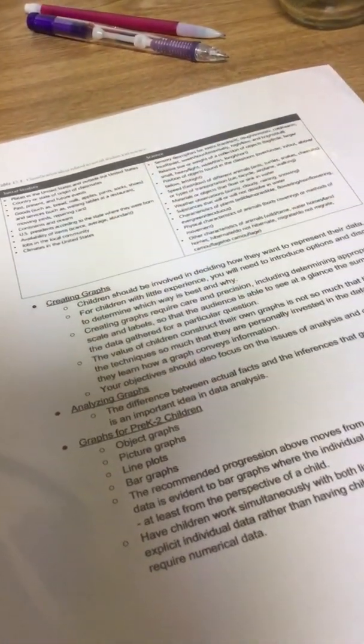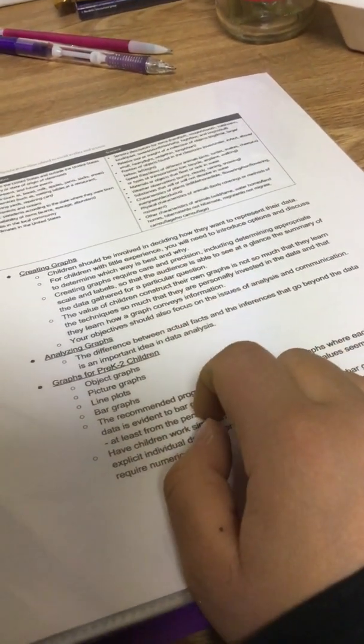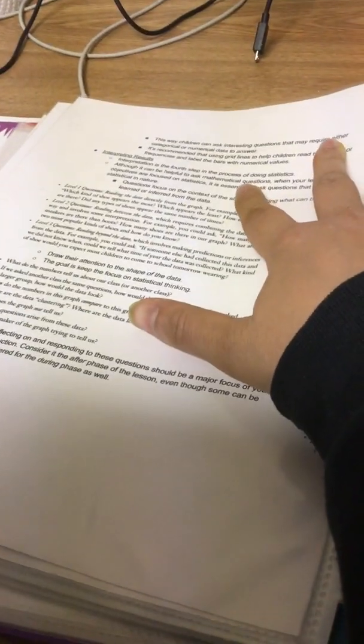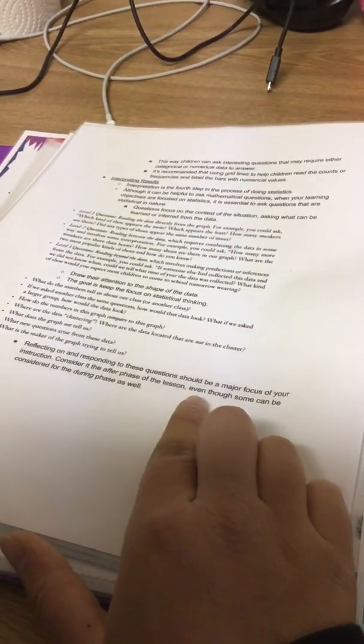So you have more of an interdisciplinary or cross-curricular approach, where you're making real life connections and they're becoming more engaged. And then you have creating graphs, analyzing graphs, and graphs for pre-K through second children. And then finishing out the notes there for interpreting results, which is the last step in the process of doing statistics, and the levels of questions. And then some more questions that you can utilize. And then reflecting and responding to these questions to be a major focus of your instruction.